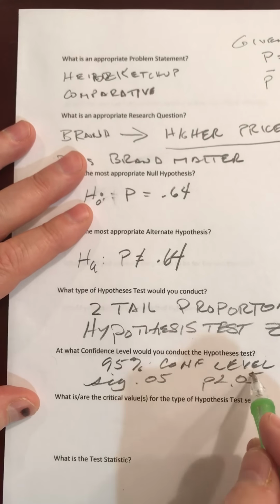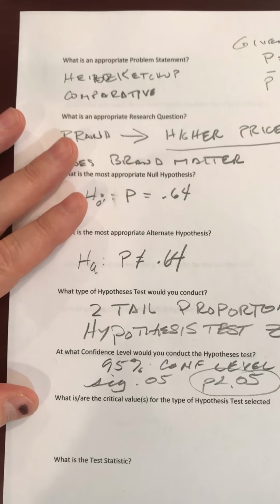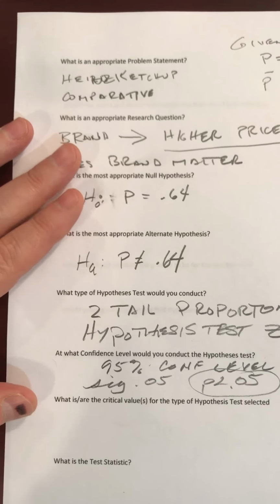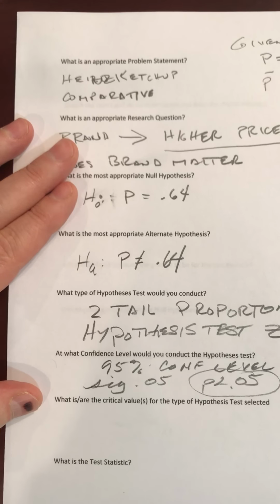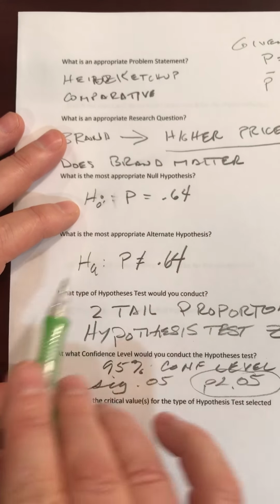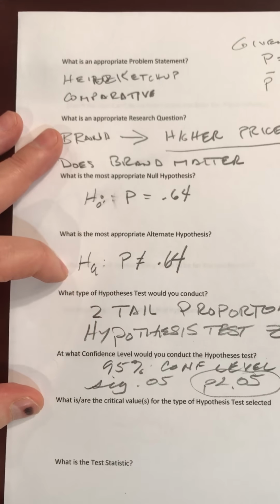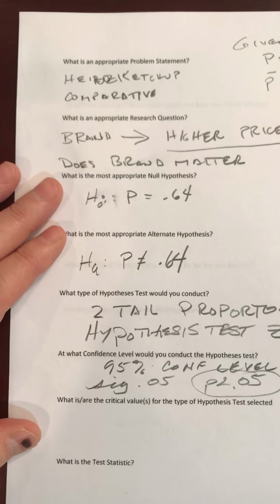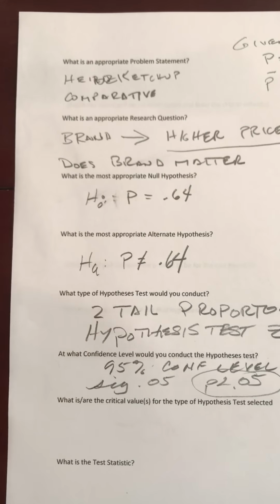So the key here is that if you get a p-value less than 0.05 for the z-test statistic, you would reject the null, which in this case is P equal to 0.64, and then you accept the alternate. So what are the critical values for the type of hypothesis test selected?